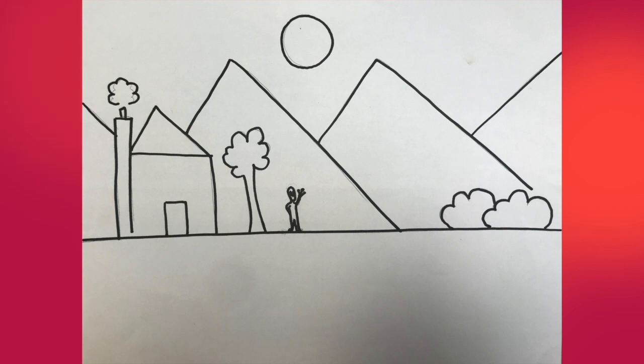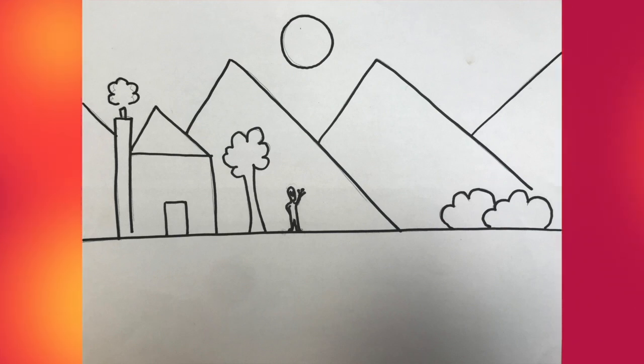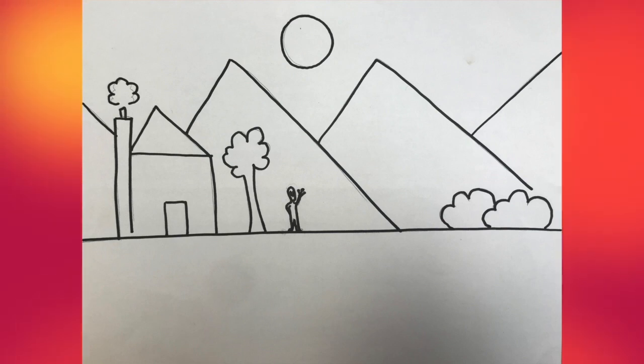Everything sits on the same plane, and you can't really tell that anything is very much in front of the other, and the sizing of everything is really confusing. We have our horizon line, and literally every single thing in this picture sits on the horizon line, whether it's supposed to be in the back or the front. We can't really tell. So we have our mountains, our sun, some bushes, our alien friend. I had to draw an alien friend since we're doing space, and you know I love drawing aliens. And we have our house and our tree.